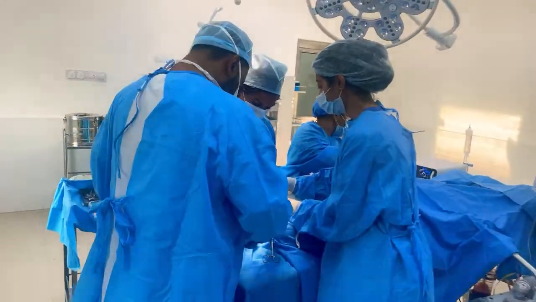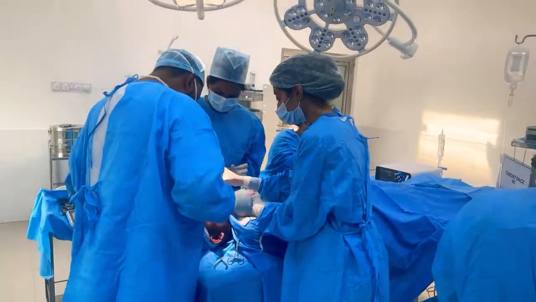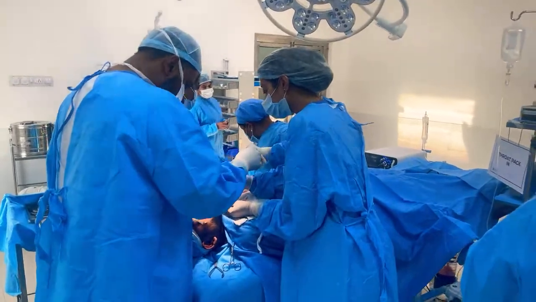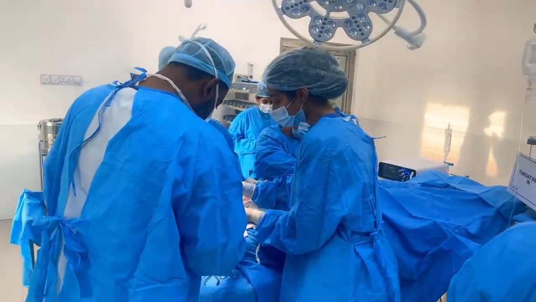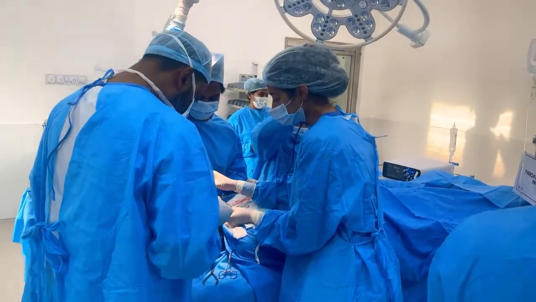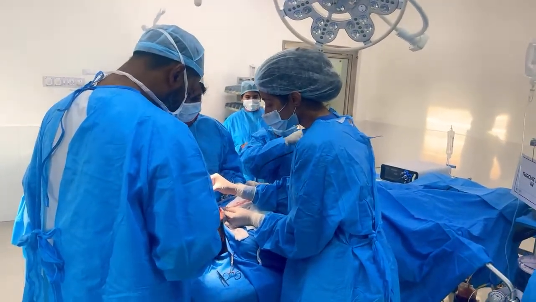The instrument that you see there, which is keeping the segment intact, is called an Alice forceps. And now we are going to do plate bending followed by fixation.